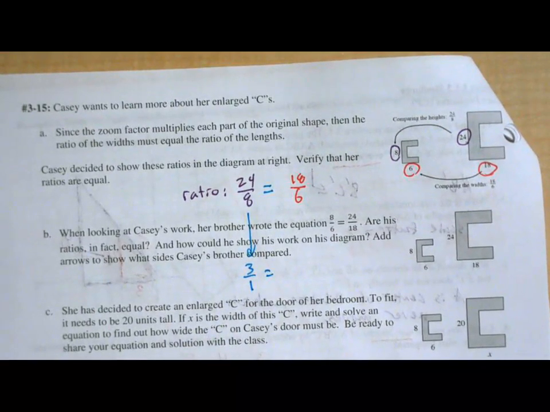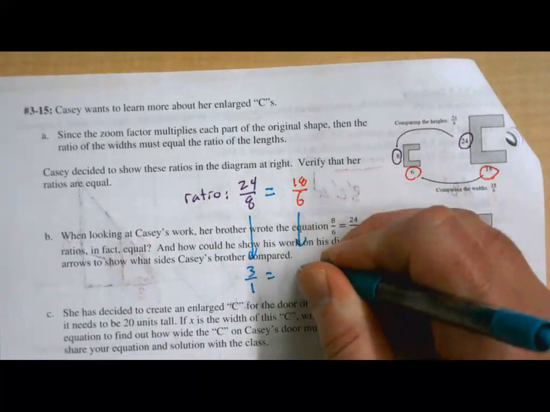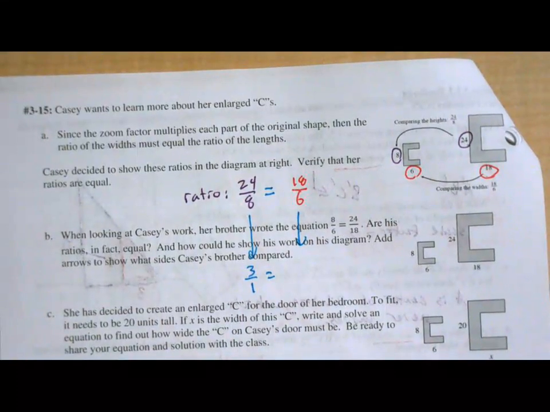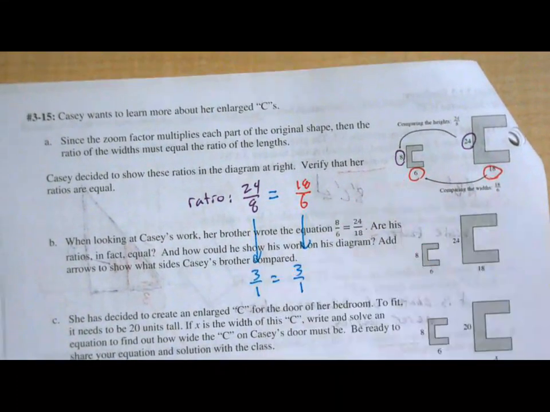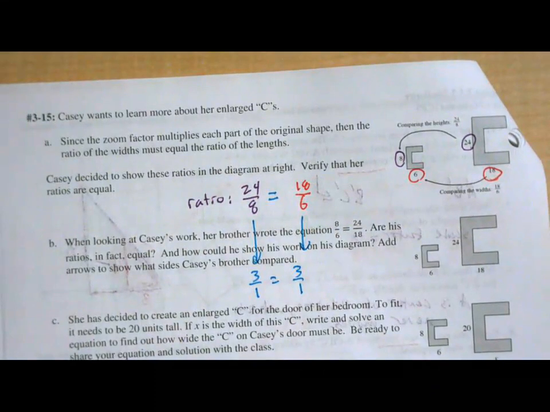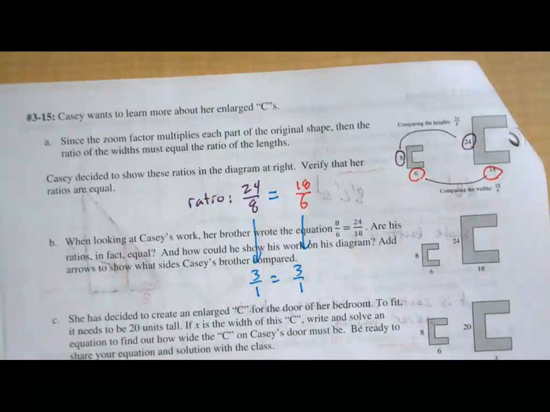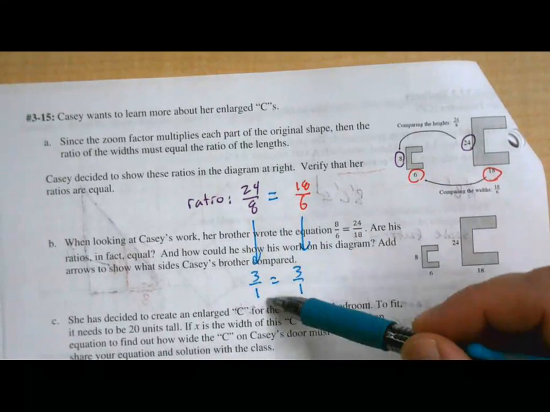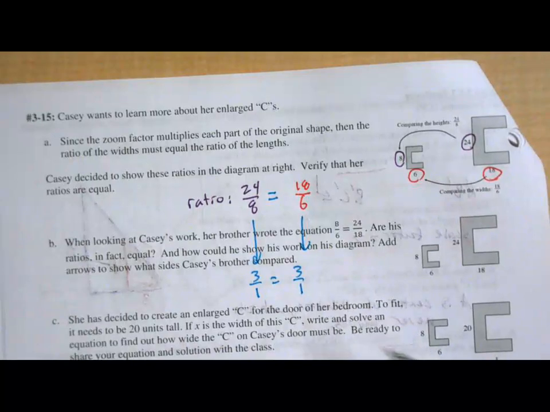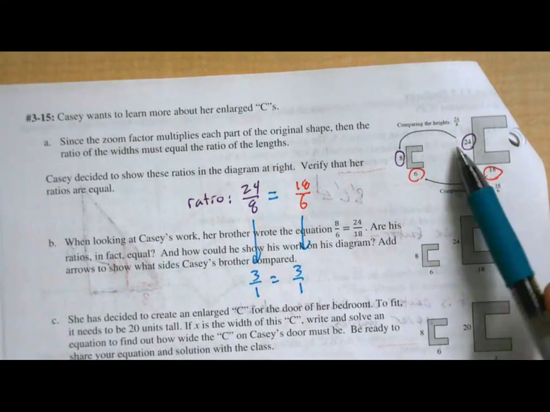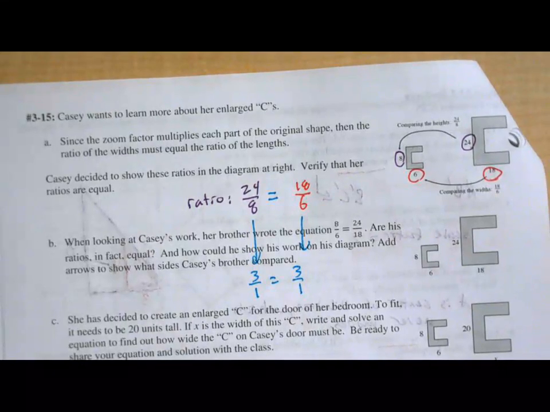What does the other fraction reduce to? 18 over 6. It also reduces to 3 over 1. Would you agree that those two ratios are the same? The numbers are different, but when we reduce them, we get the same value. And this is a key property of two things that are similar. If two things are similar, then the ratio of corresponding sides will always be equal to each other.